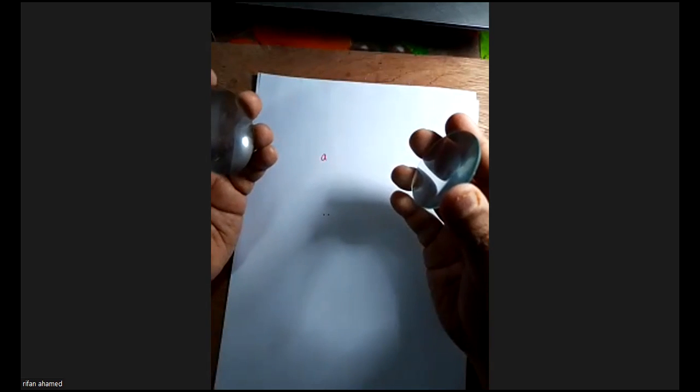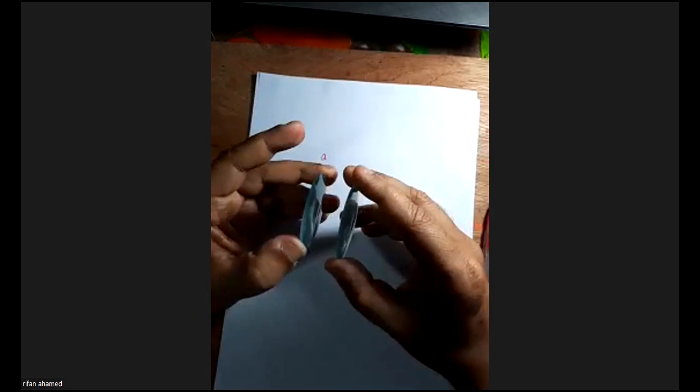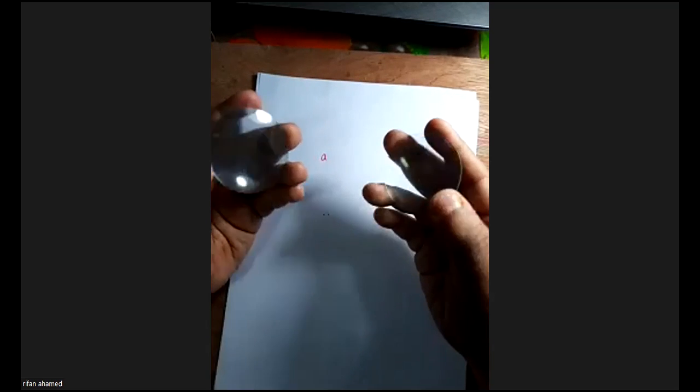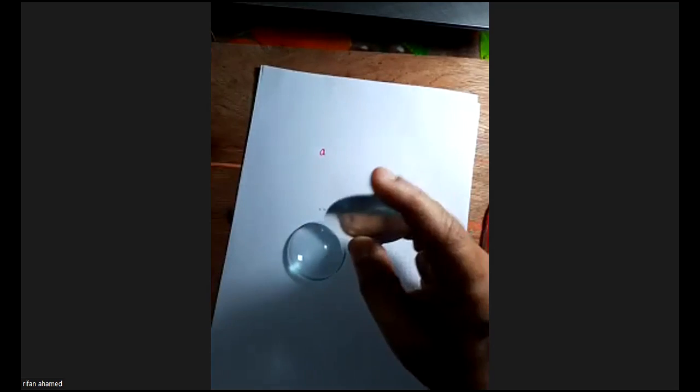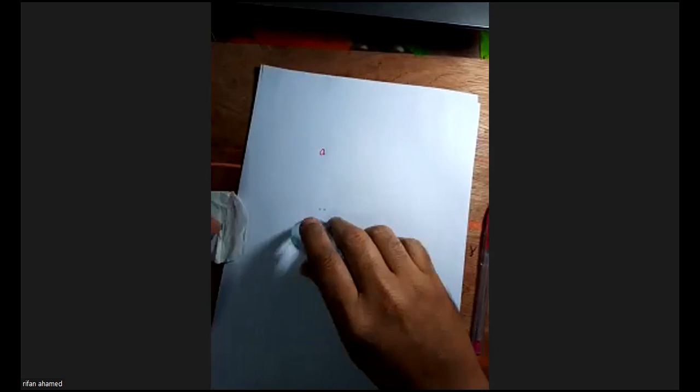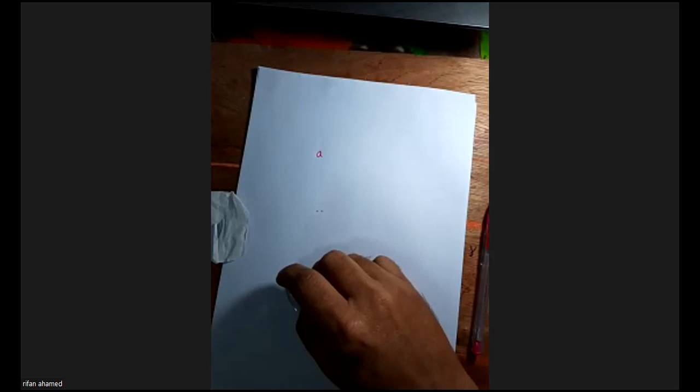So compared to one convex lens, if you use 2 convex lenses, what is happening to the magnification? Magnification means how much it is larger. Is it increasing or decreasing? Increasing. Resolution power is also increasing. Understood? Gap is increasing, right?